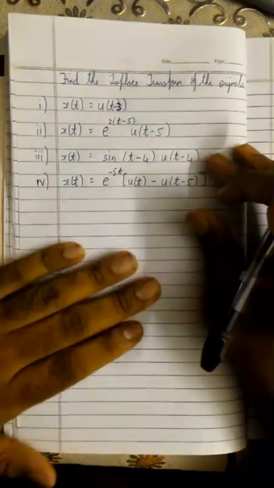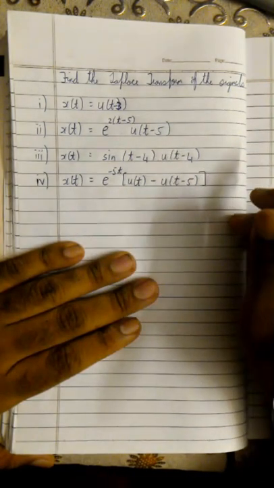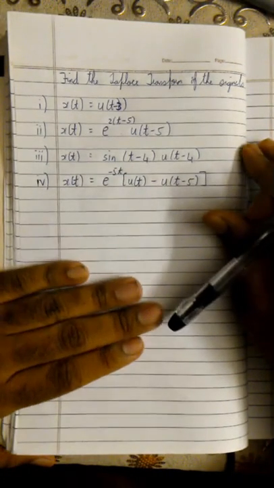Now, in order to make you understand the usage of the time shifting property of Laplace transform, let us do these four problems. Okay, so you will be able to understand why we are using the time shifting property. All right, so let's do the first question.